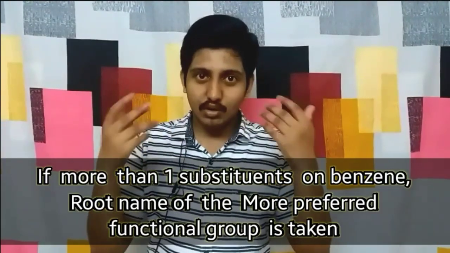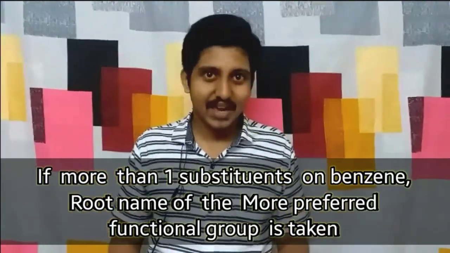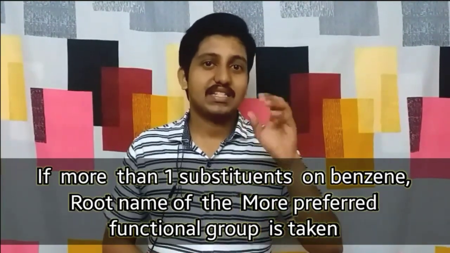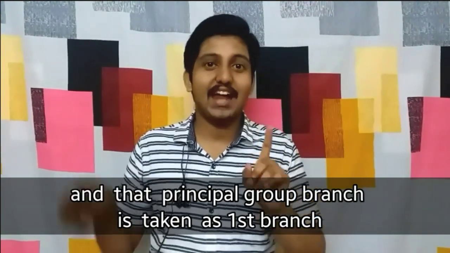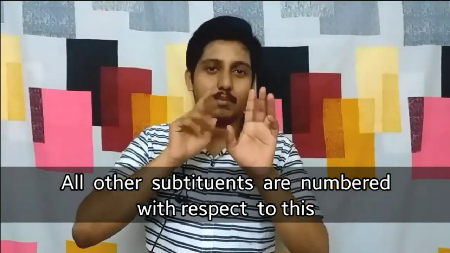Now for the naming of compounds that are given for your exams, that is, more complex benzene compounds, if there are more substituents, how to name it? First of all, if more than one functional group or more than one substituent is present on the benzene ring, then the principal functional group is taken as number 1, that is, at the first carbon position, and all the other substituents are numbered with respect to that carbon 1.